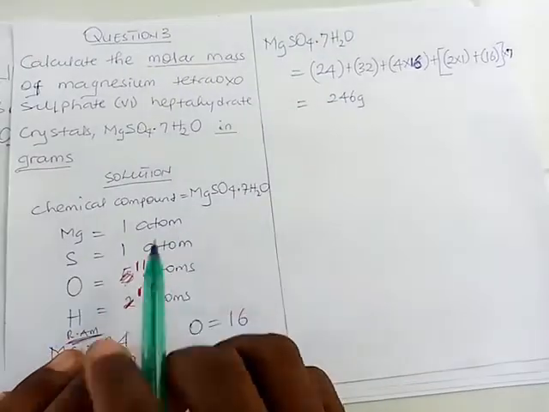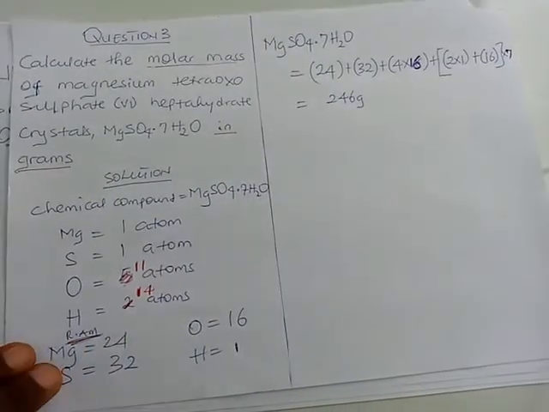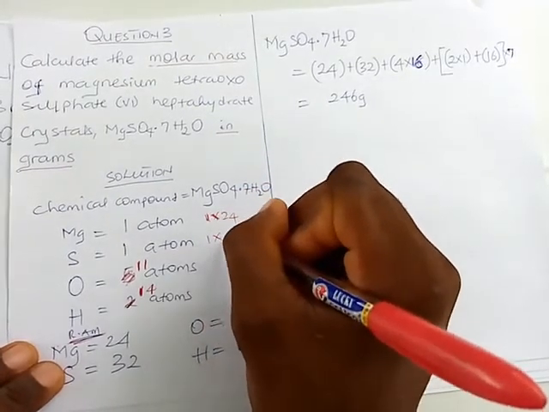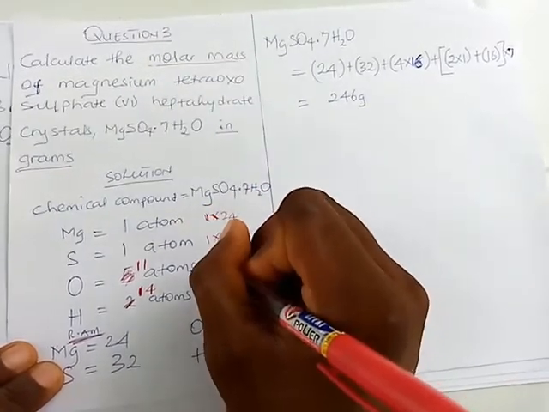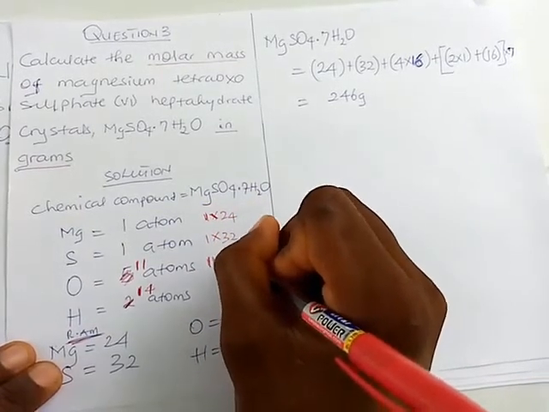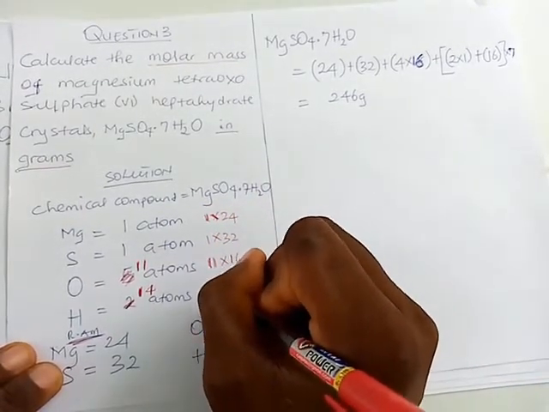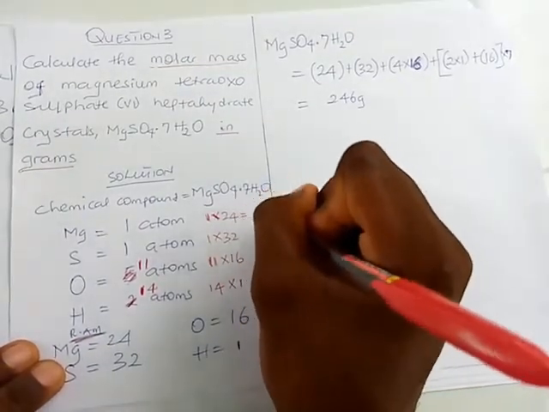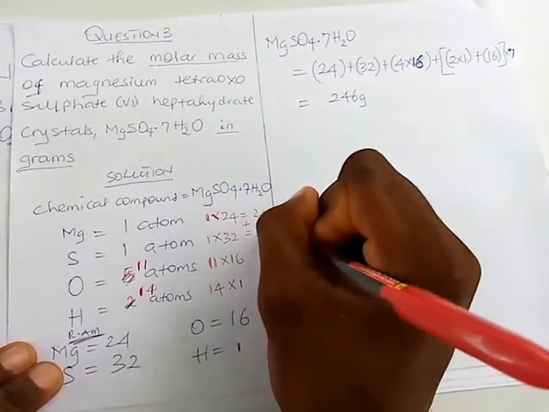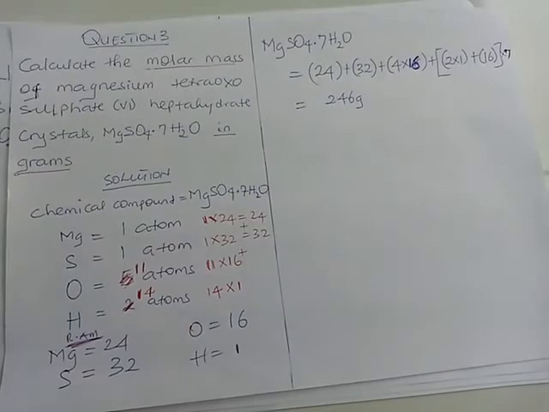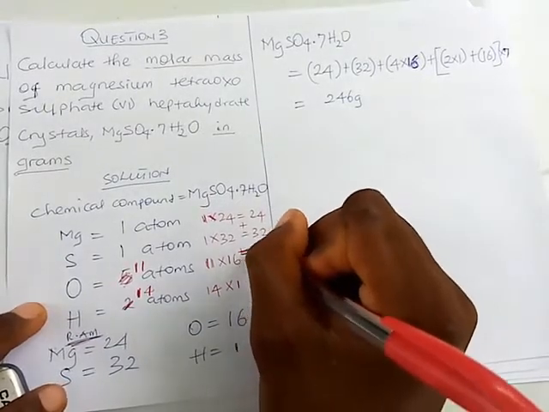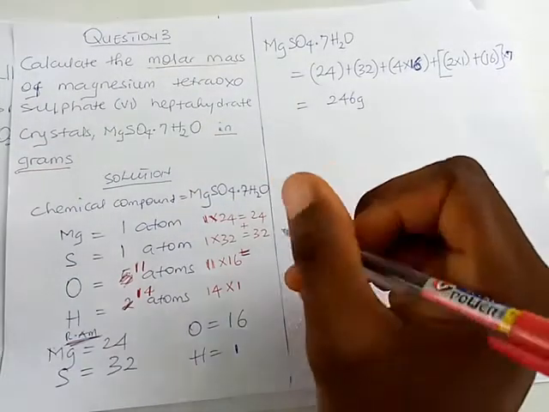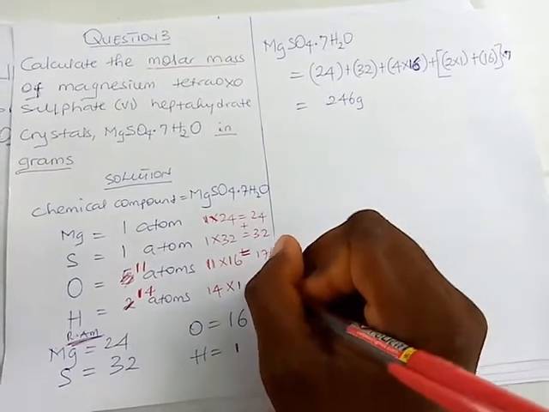Now, if we want to use this approach, all we have is, for this one, 1 times 24, 1 times 32, 11 times 16, 14 times 1. So that's 24 plus 32 plus 11 times 16, that's 176, plus 14.